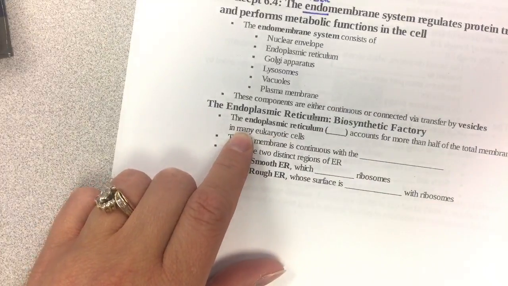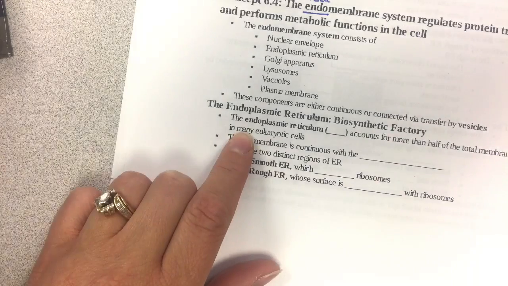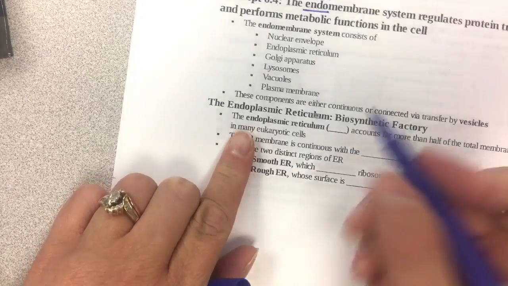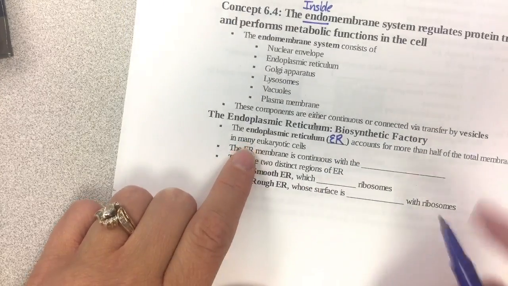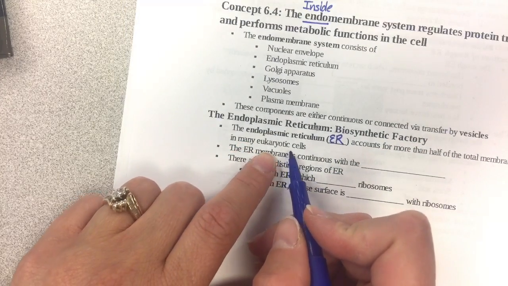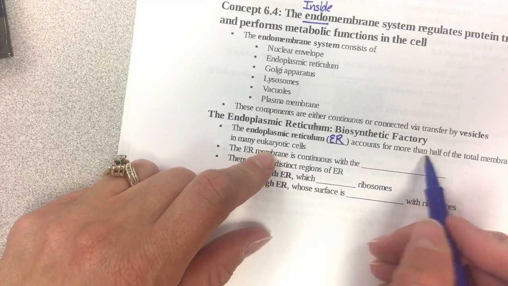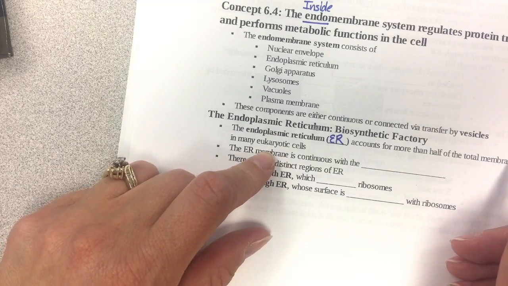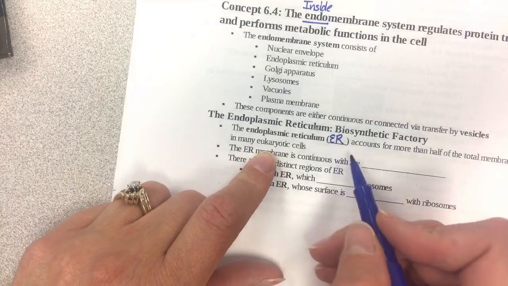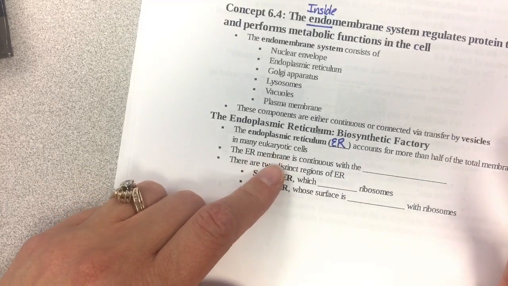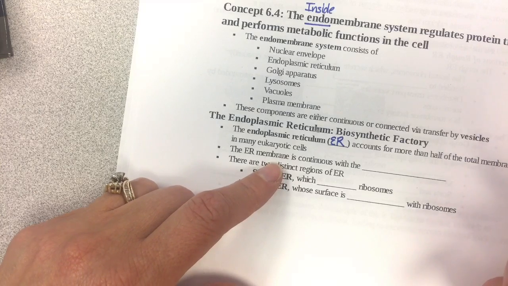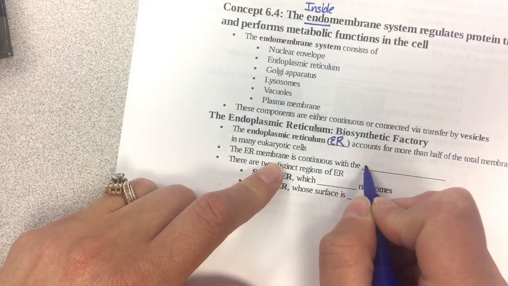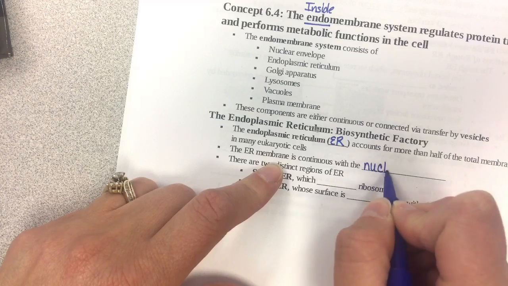So the endoplasmic reticulum, we call it the ER for short, accounts for more than half of the total membrane in many eukaryotic cells. What does that tell us? If it's more than half of the total membrane, there's a whole lot of endoplasmic reticulum inside of a cell, and so a lot of that membrane. The ER membrane is continuous with, I just went over that, the nuclear envelope.